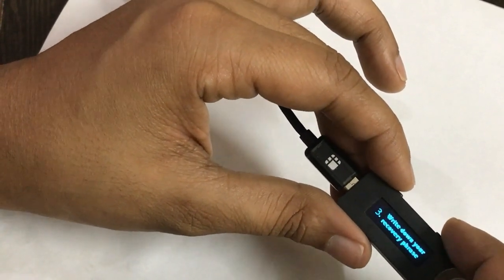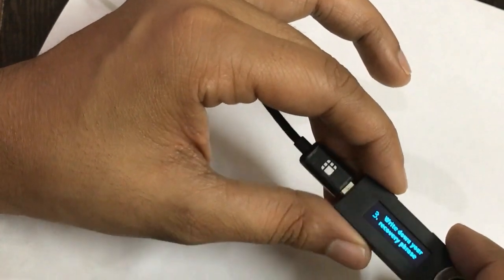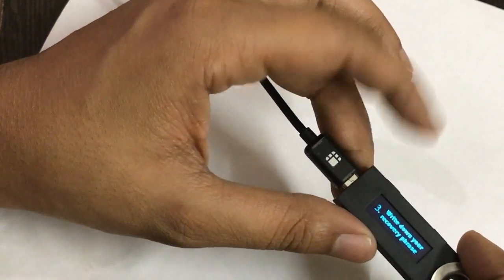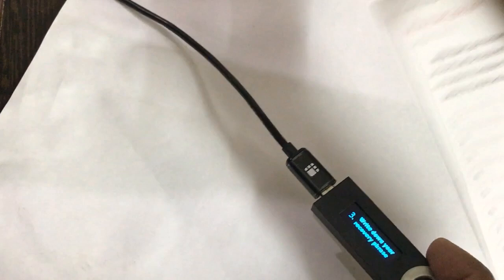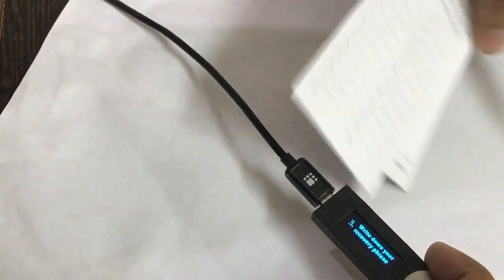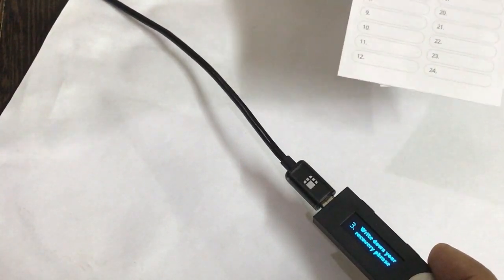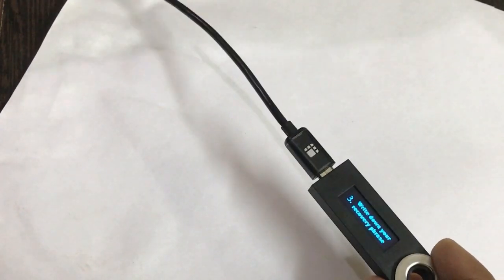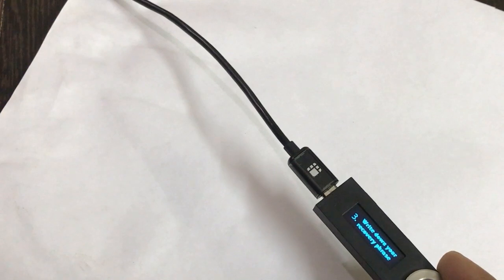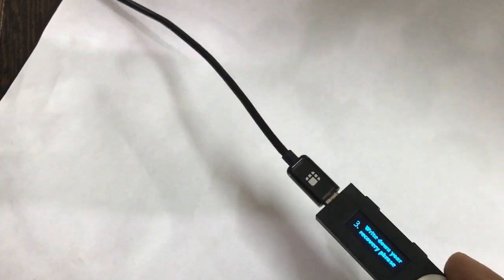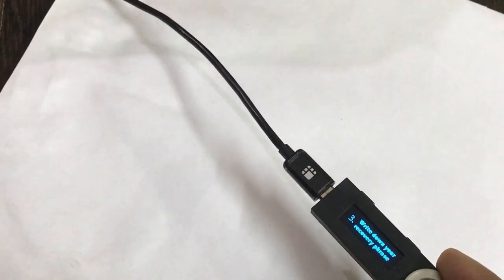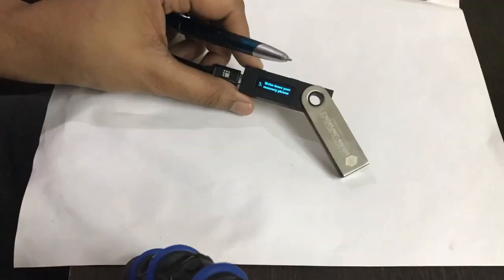Now the third one, which is very important, you need to write down your recovery phrase. Please don't make the mistake of writing down your recovery phrase on your computer. Take a paper and pen and use the recovery sheet over here, or you can use an A4 sheet and note down your recovery phrase. In this tutorial, I'll be resetting my Bitcoin wallet in a while. I would definitely show you how to reset your Ledger Nano S also. So I'm noting down my recovery phrase on an A4 sheet and let's do that.